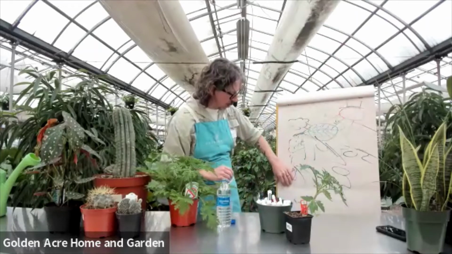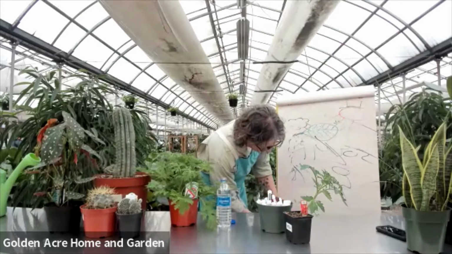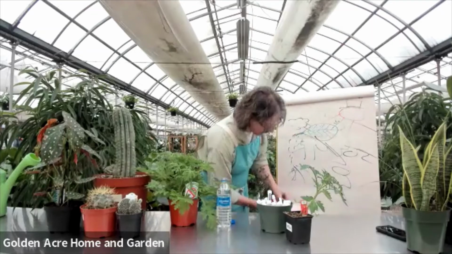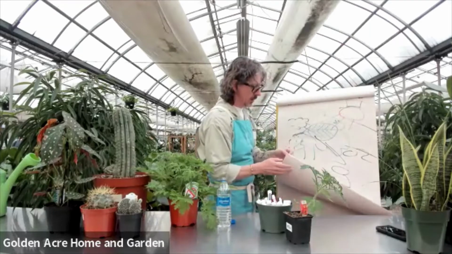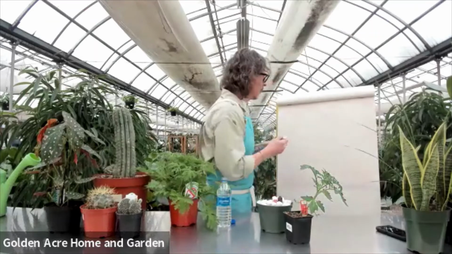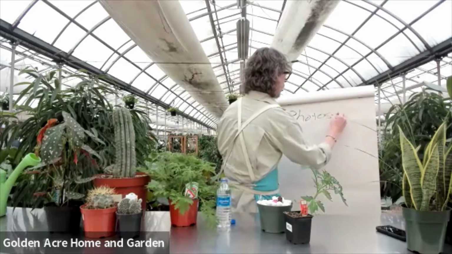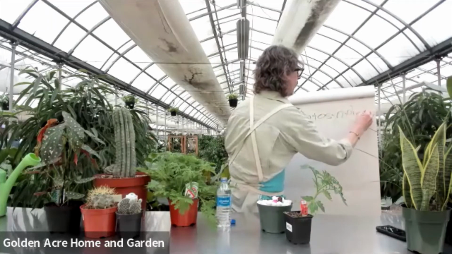But there's also some secondary purposes to the leaf. So what we'll do here, come on, I don't want to waste paper. Okay, so our primary purpose is photosynthesis. Wow, I thought that word would be shorter.